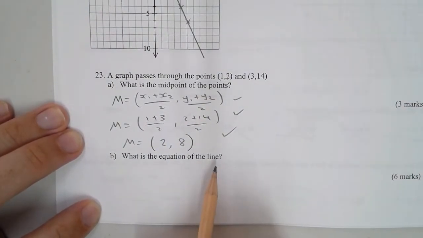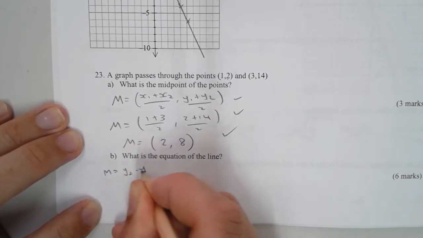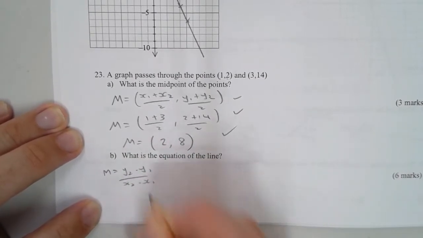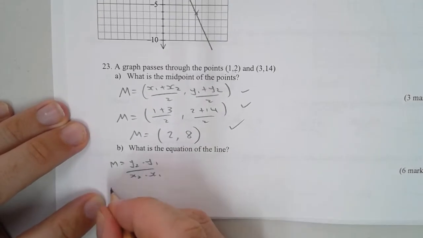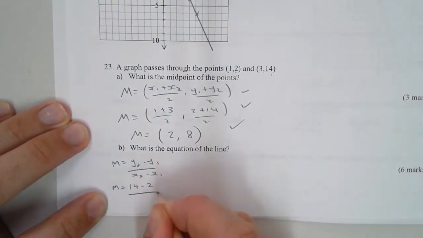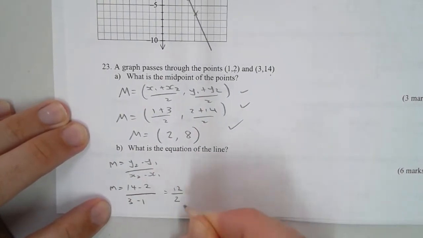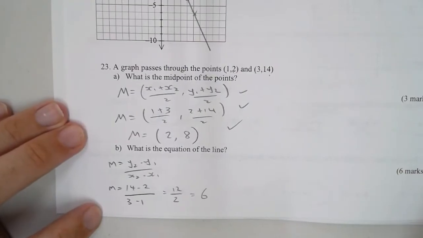What's the equation of the line? Now to find the equation of a line we need to find the gradient first. Use our formula. So m equals y2 minus y1, so that's 14 minus 2, over 3 minus 1, which becomes 12 divided by 2. So our gradient must be 6.